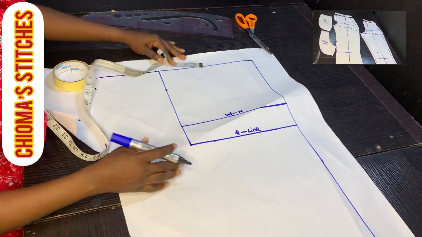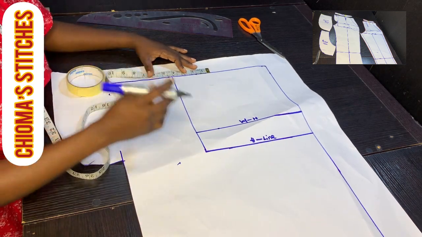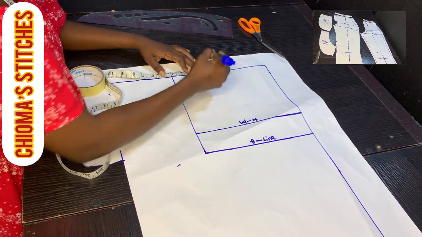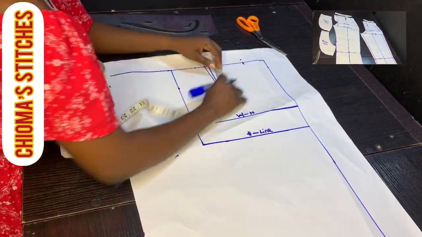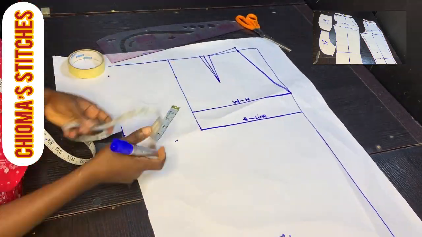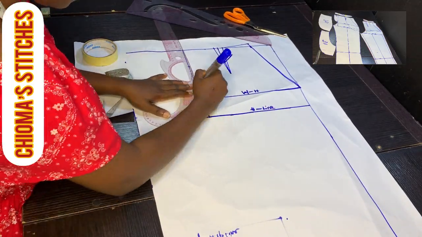So that's for the front. The same thing we have done, we're just going to repeat it. Marking out the dart like we did in the front, and then taking out the waist measurement, extending it by the 1/2 inch upwards. Now this is the hip line we have to extend.